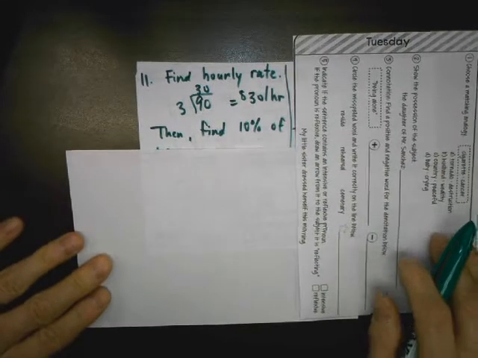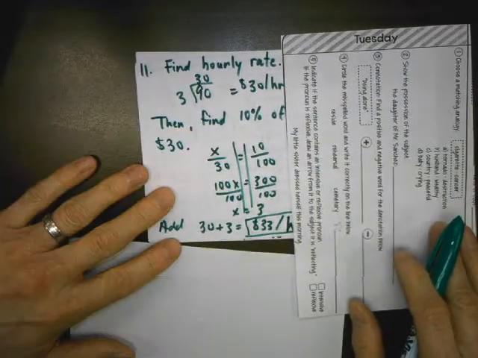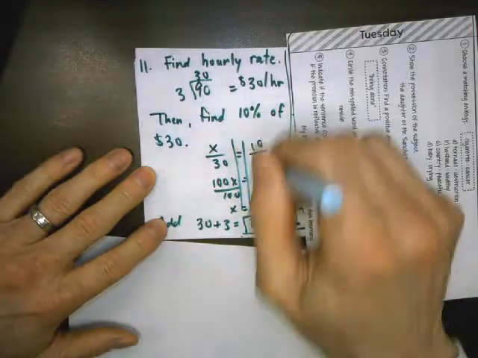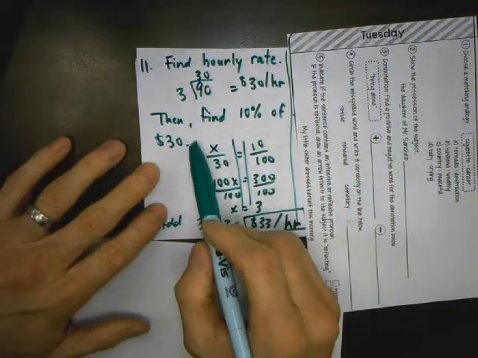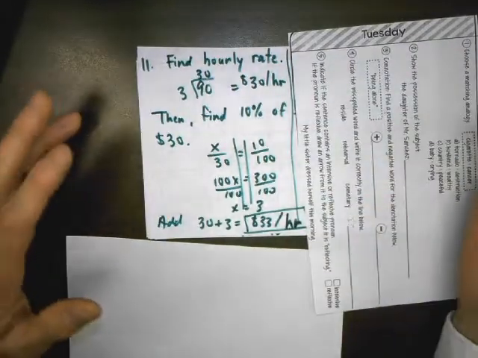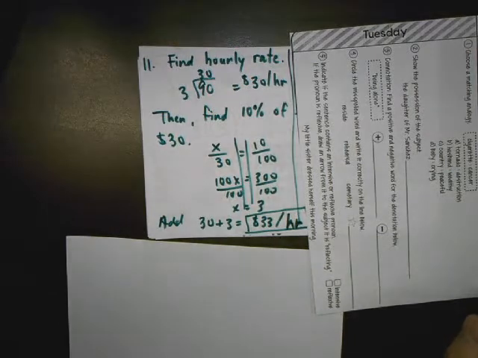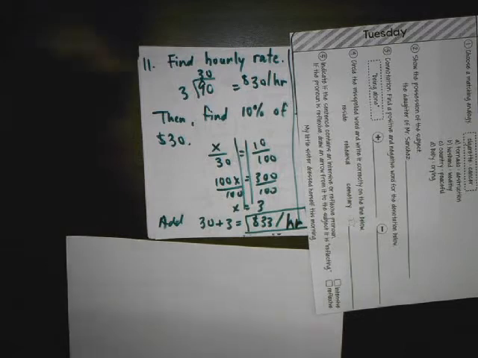So after you find that, then you'll find 10% of $30. You use percent proportion, cross multiply and divide. And then once you get 10% of 30, which is 3, and I know some of you know 10% is as easy as moving the decimal one time, that's fine. But this way always works. Like if I said 9%, this would work as well. But at the end, you have to add that on to the 30, and with the raise, this instructor will be making $33 per hour.